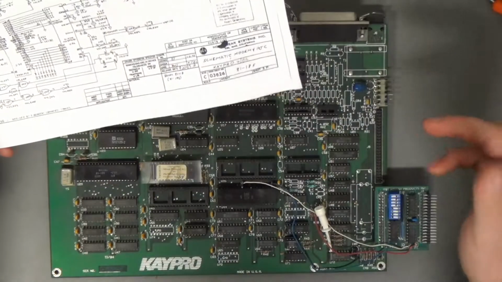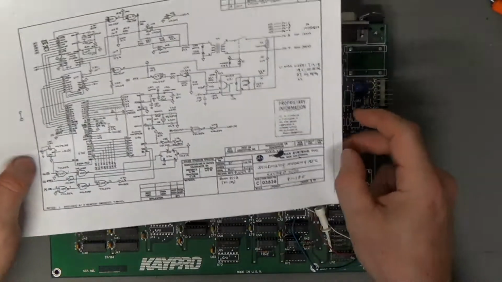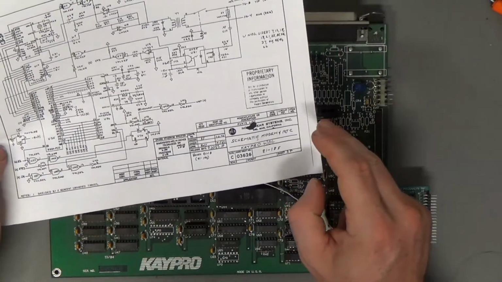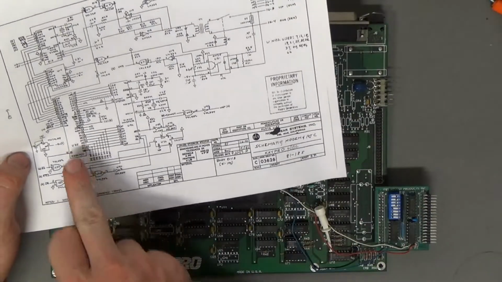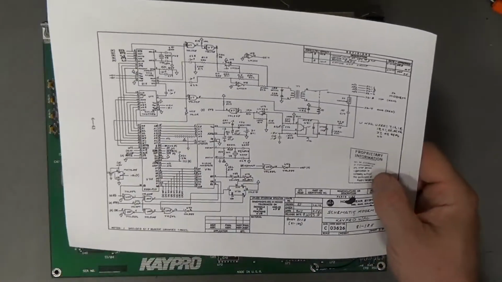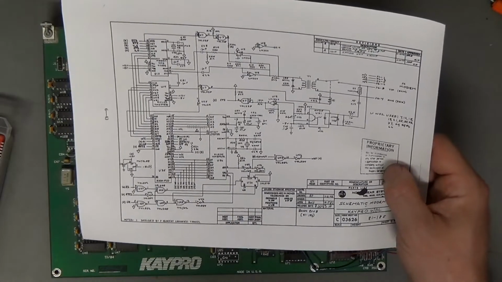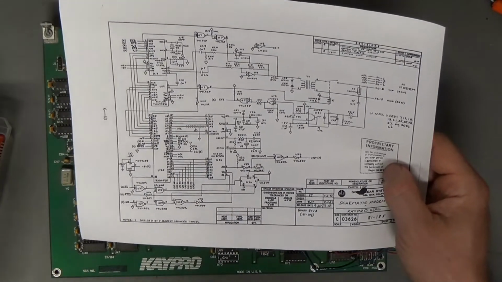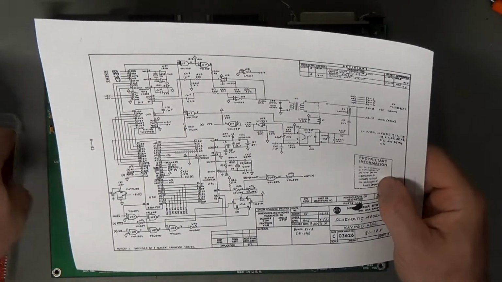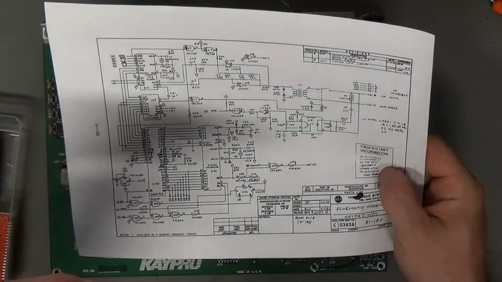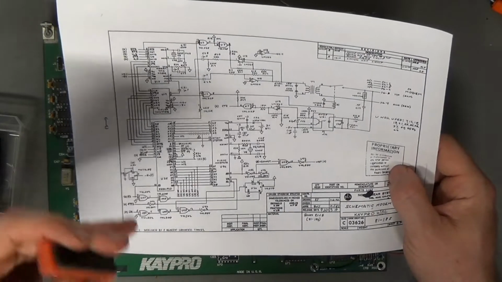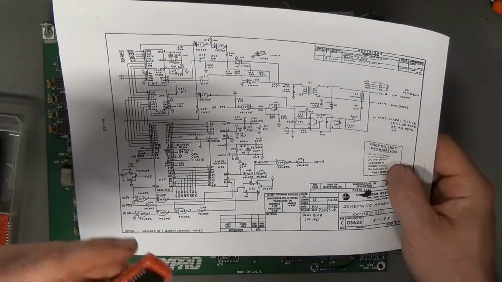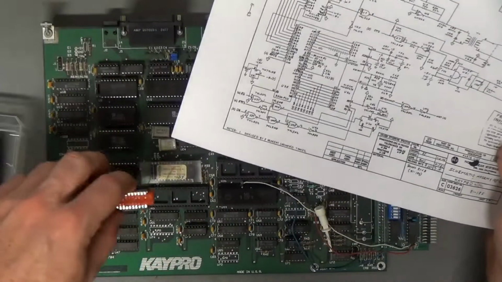So anyway, the second half of this schematic is the real-time clock, which interfaces to the bus through a Z80 PIO chip, and I do have some Z80 PIO chips. Is that what the... Yeah, there's a 4 megahertz one. Okay, so I've got two 4 megahertz PIOs.